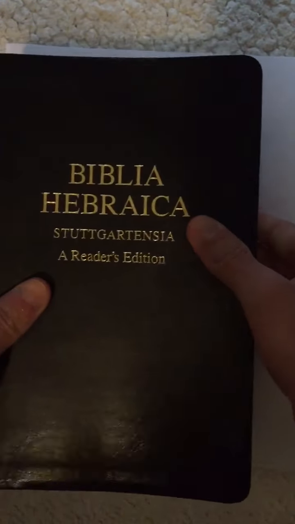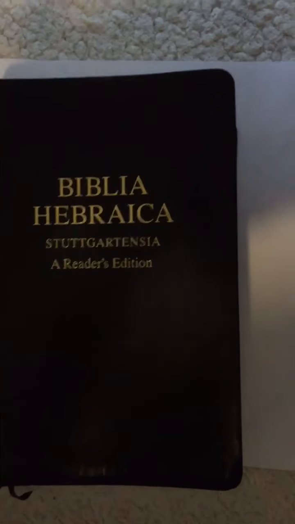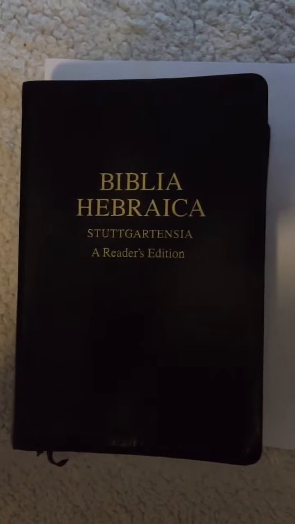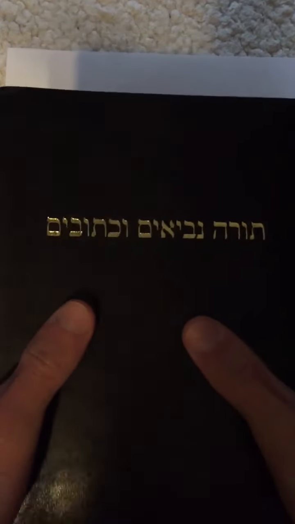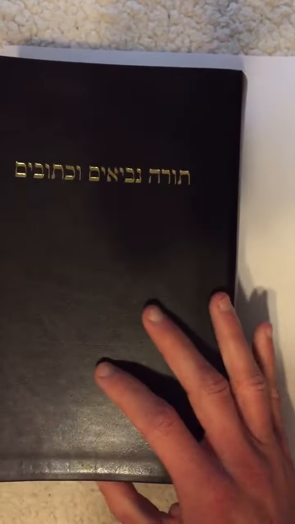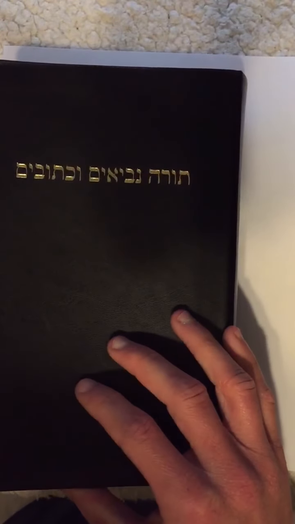How big is it? Here's a piece of printer paper, 8.5 by 11. You can almost see all of it. And I'll set the BHS on it, so you get a general sense of how big it is. I'd say it's Bible-sized, very typical standard Bible size. I don't find it too heavy myself, but it's definitely not a pocket reader.